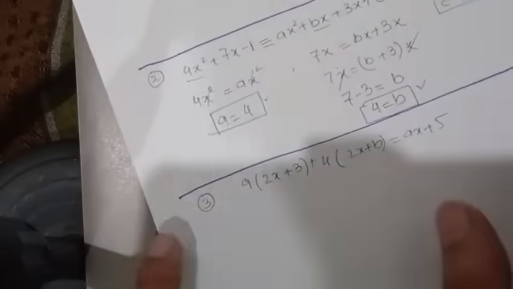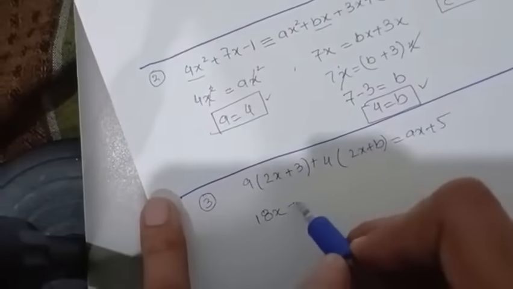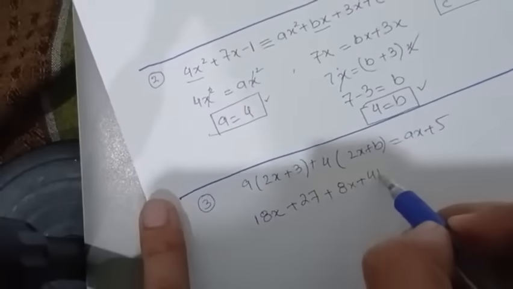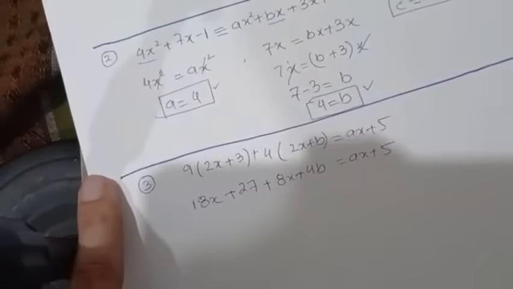In third example we do the same, multiply the equations, open brackets: 27 plus 18x plus 8x plus 4b is equal to ax plus 5.